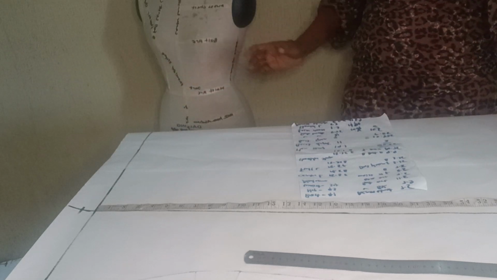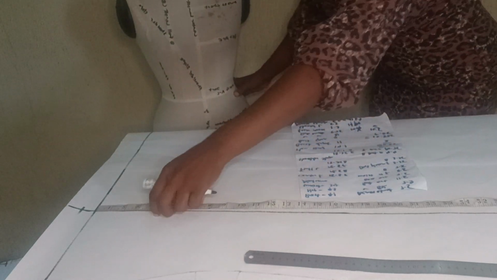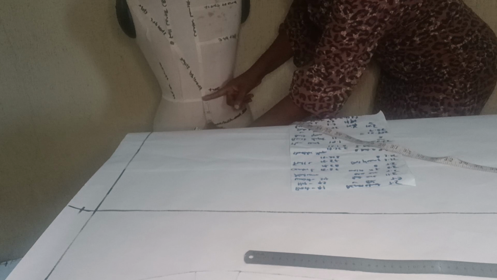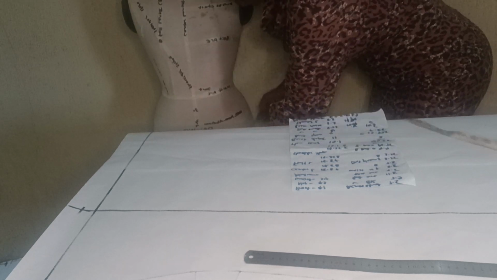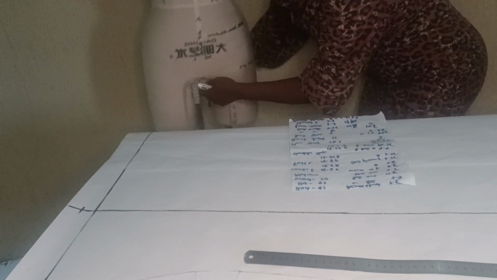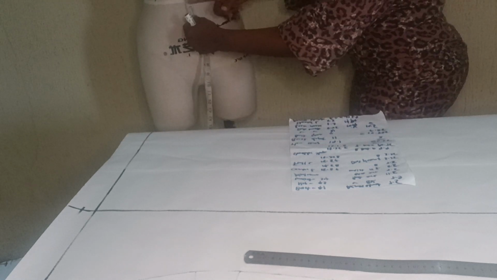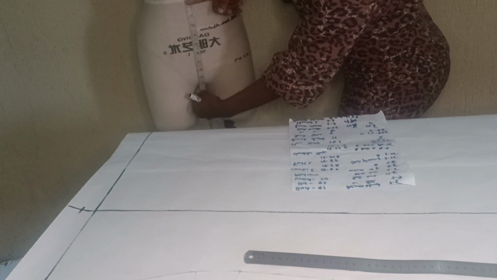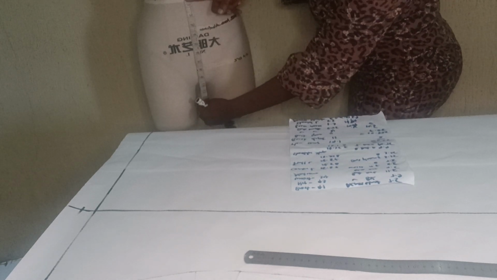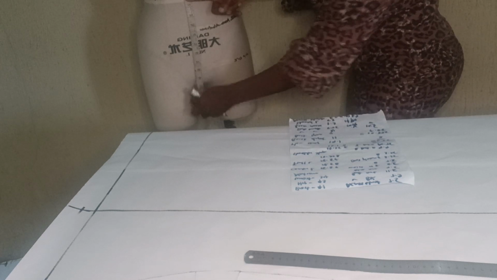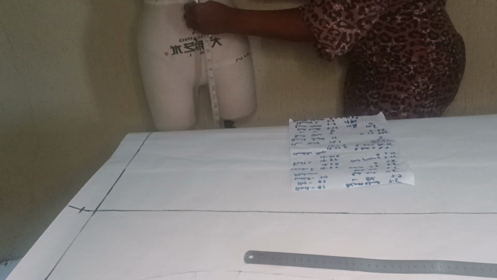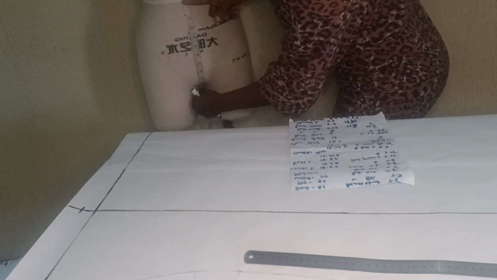You measure it from your waist down. Can you see? So I have 11 here. That's front crotch depth.